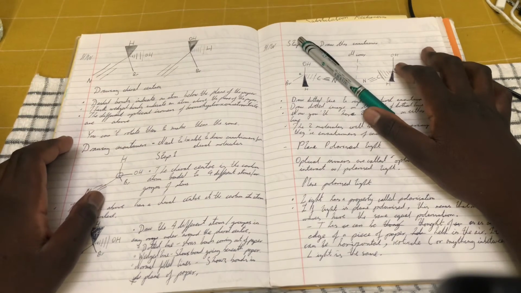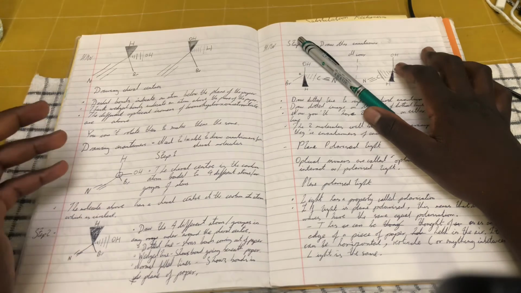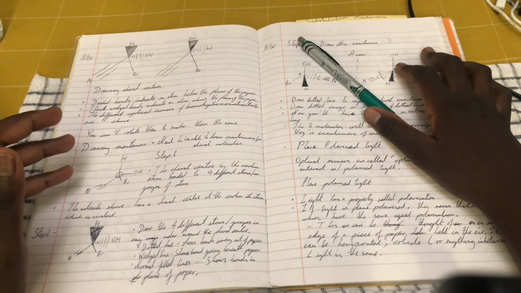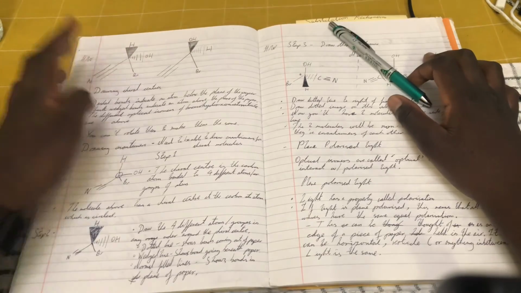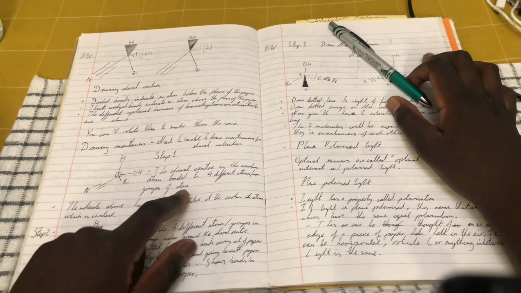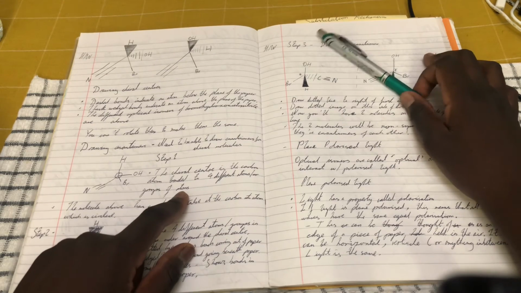So, drawing enantiomers, you need to be able to draw these enantiomers for the chiral molecules. So, that chiral center there. Step one, you need to identify the chiral center.